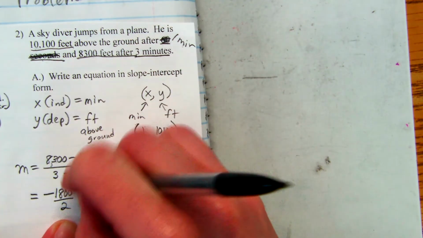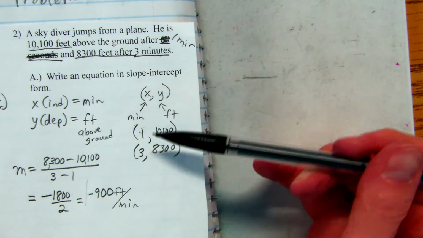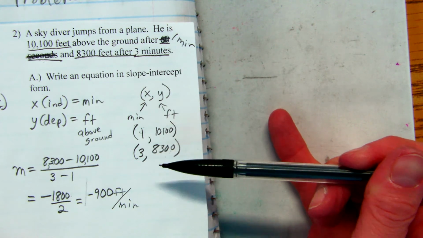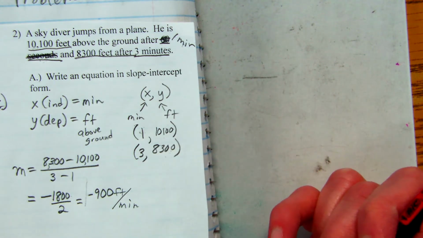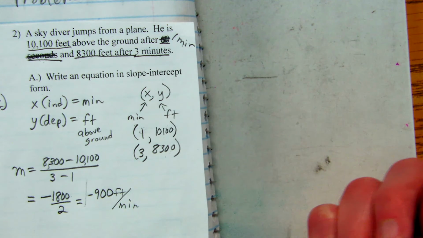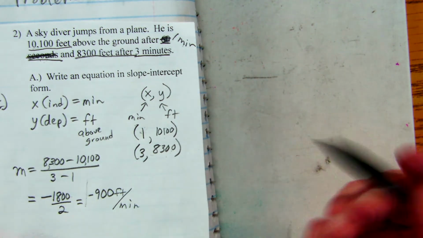I don't want to box that. That's not my final answer. But I can use that to find the final answer. That's my slope. Then I have to pick either the first point or the second point to put into my equation. Which one do you want to use? The first one or the second one? It doesn't matter. The second one has a smaller number here. So we can use the second.